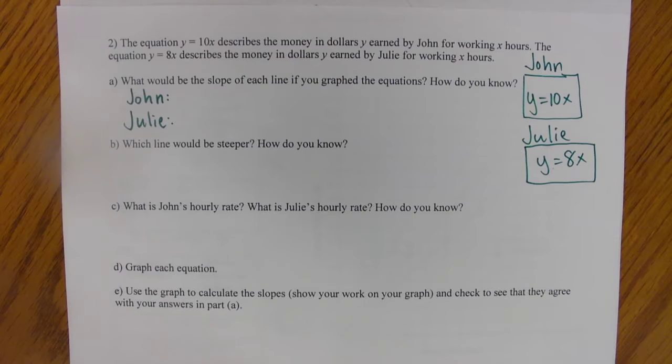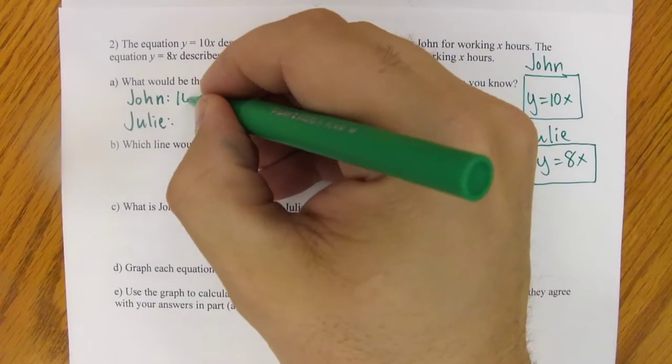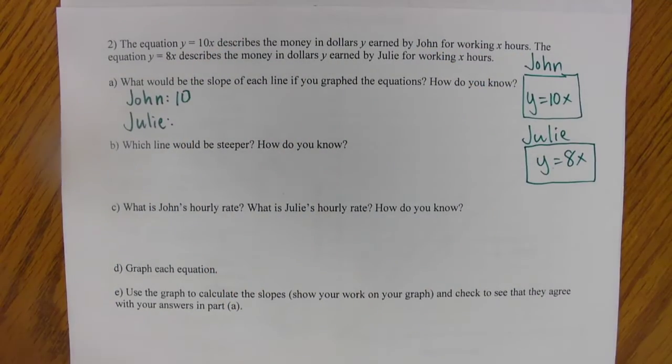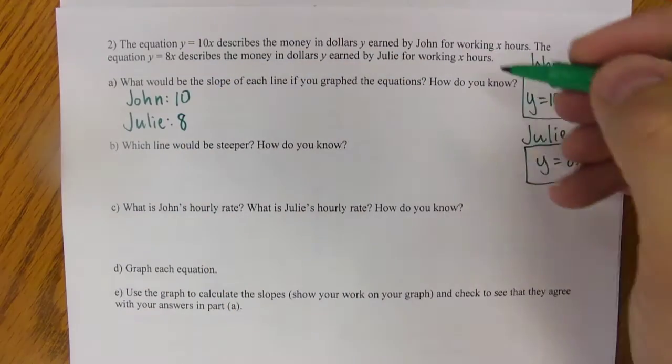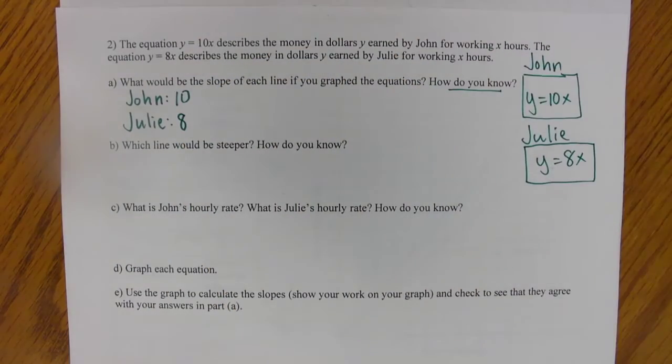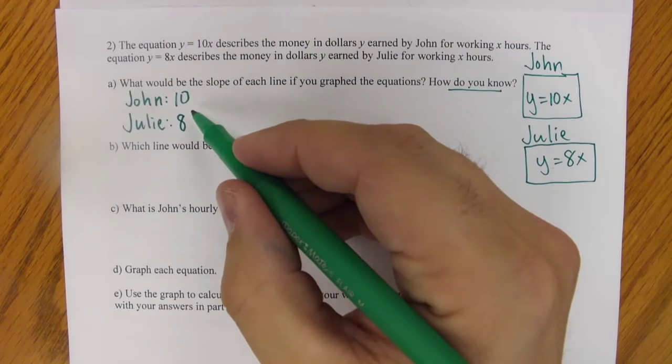Okay. Anyone have a prediction? What is the slope for John's graph? 10. And what would be a prediction that Julie's graph's slope would be? 8. Okay. And how do you know? What makes you make this prediction? Why 10?